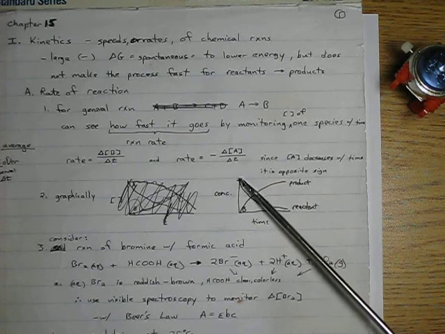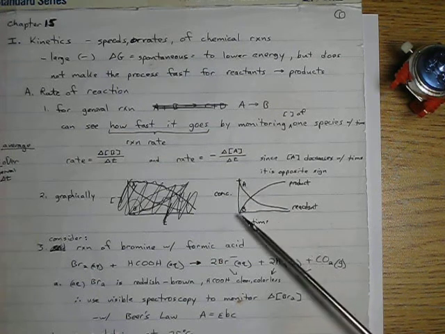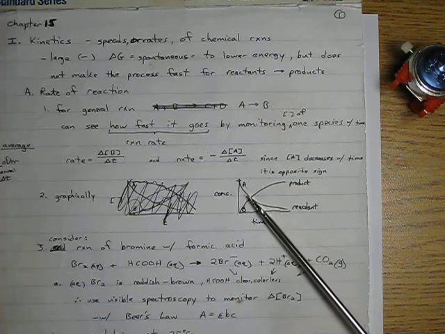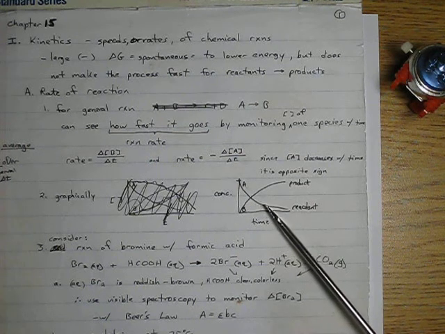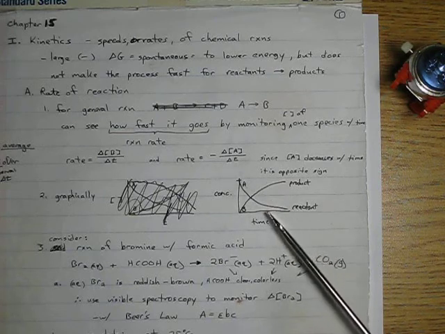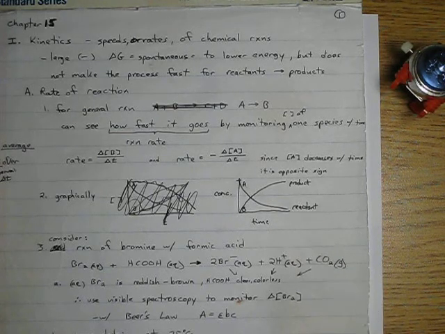And so note, at the beginning of the reaction, A is disappearing quickly. The concentration is changing quite a bit, and not much time is going by. However, as a reaction goes, the rate of reaction is slowing down. So look, over this amount of time here, there was not that much concentration of A going away.